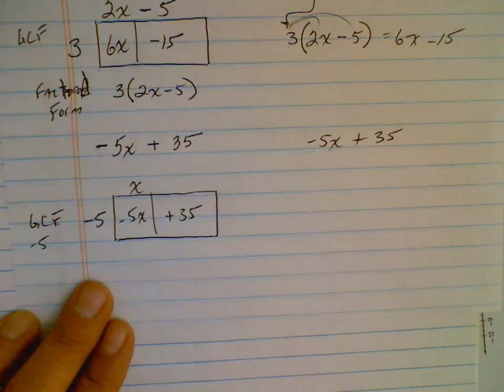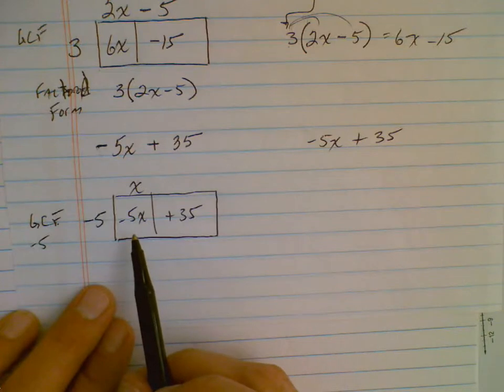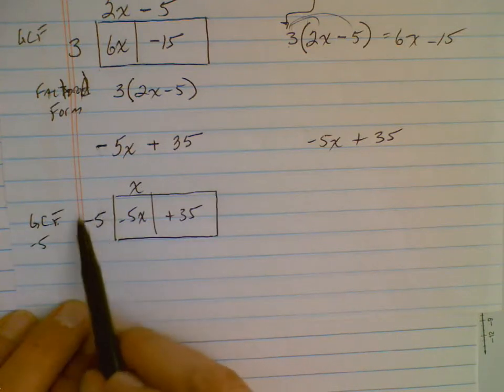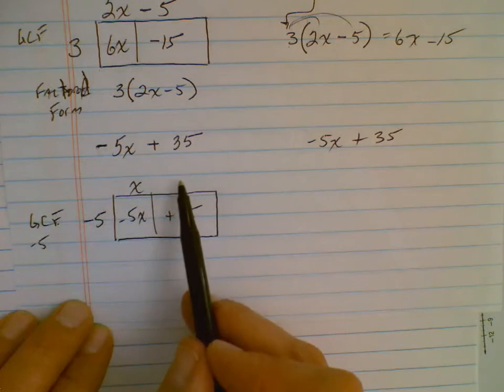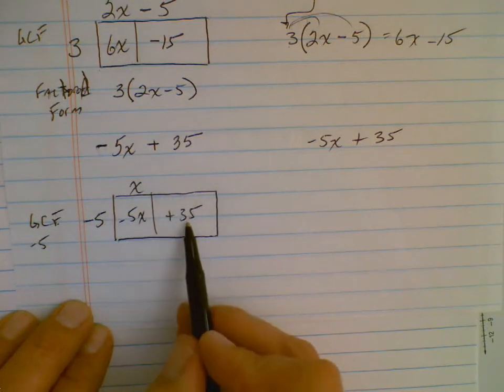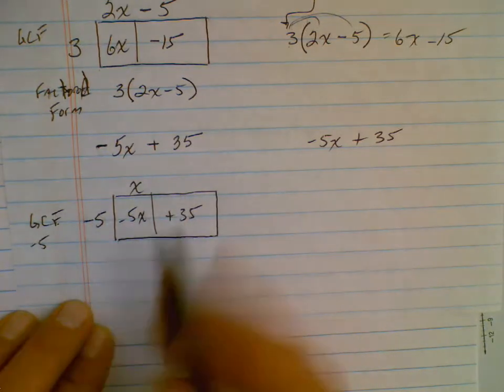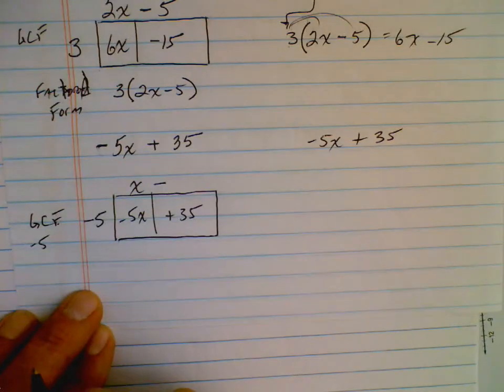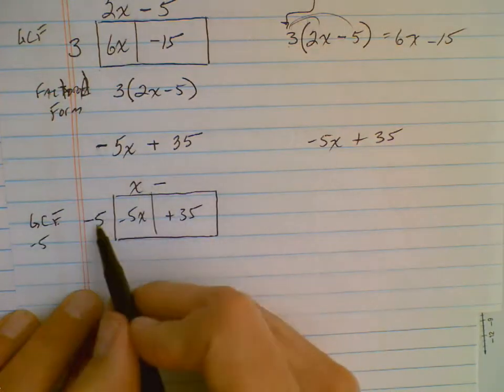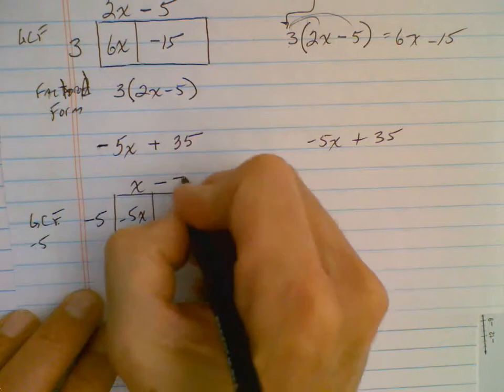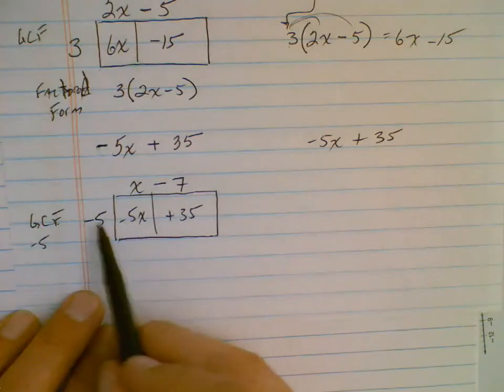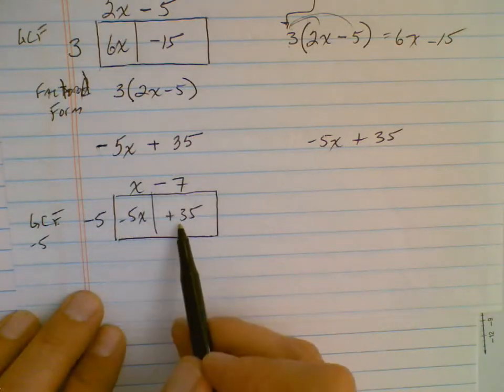Right? Now here's where you got to pay close attention. Because now that I'm multiplying by negative 5, negative 5 times what gives me a positive 35? Well, I know a negative times a negative is positive. And 5 times 7 is 35. So this is going to be negative 5 times a negative 7 is positive 35.